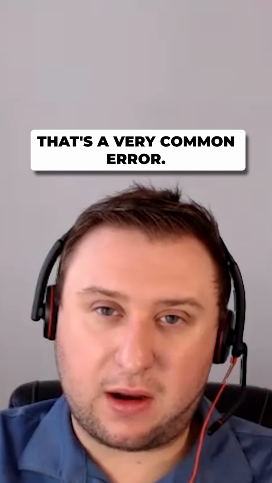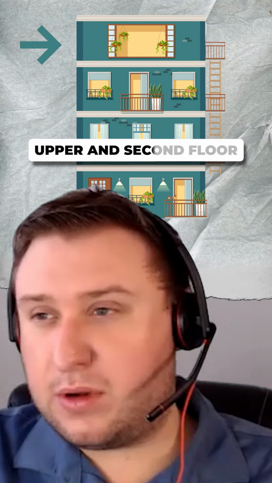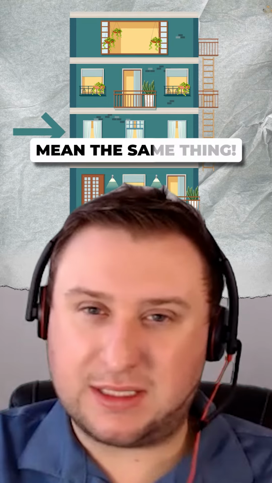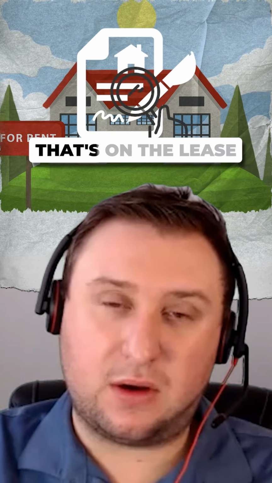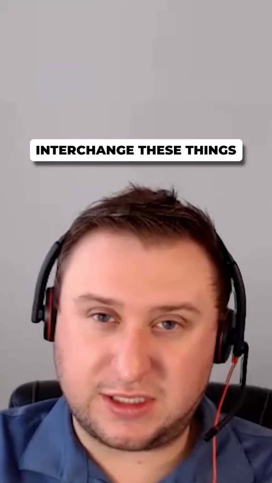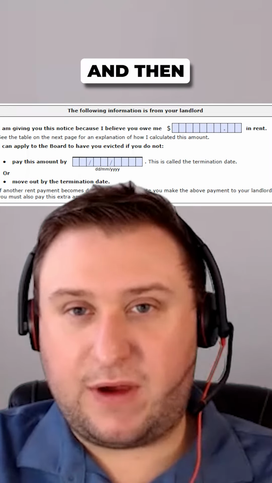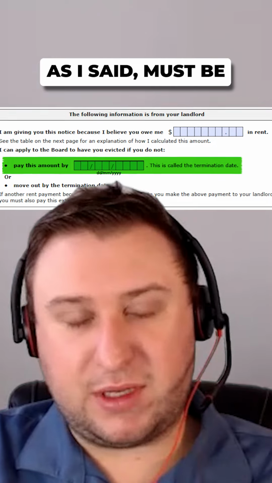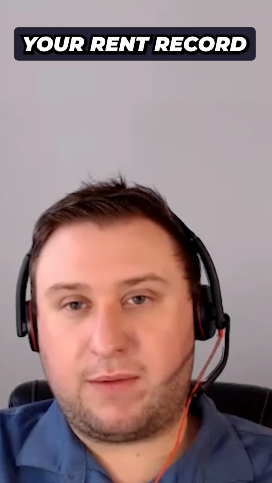That's a very common error. Lower and first floor, upper and second floor, does not mean the same thing. Check your lease and use the rental unit that's on the lease when entering your N4. You can't interchange these things. It should match the lease. And then finally, the termination date, as I said, must be at least 14 days. Your rent record periods must be correct, and then the notice is signed.